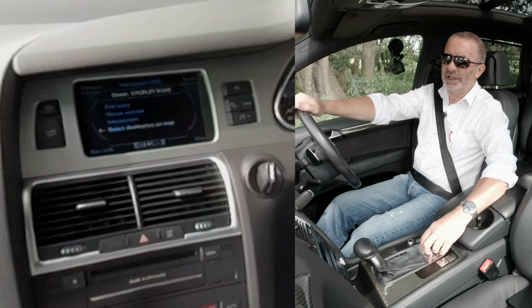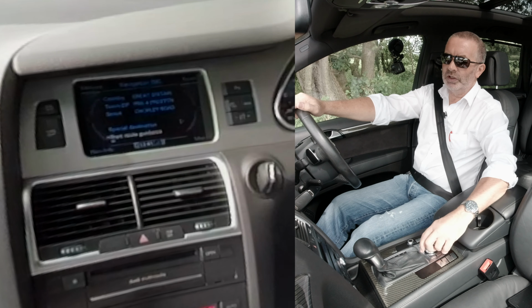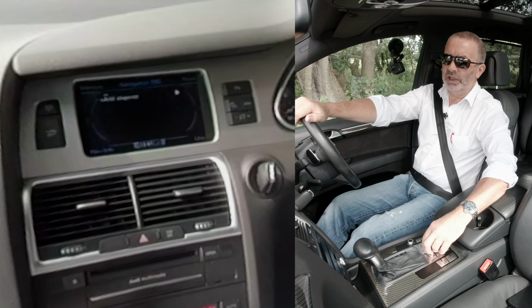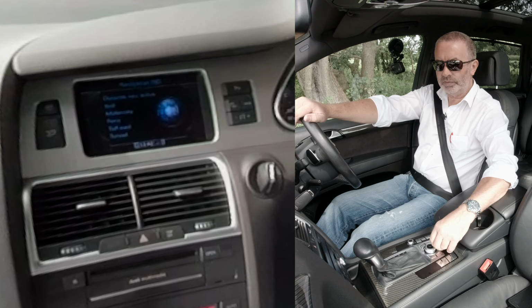Door, house number, select destination on the end entry. Well, as long as we can get close enough. And then, there you go. Add stopover, start route guidance. Click start route guidance. Your route is being calculated.